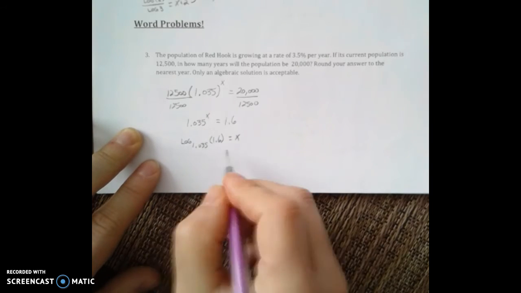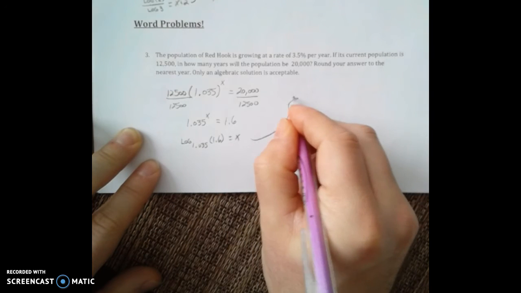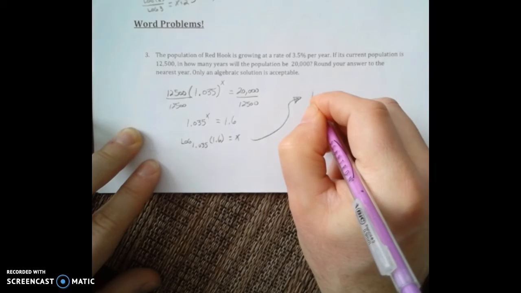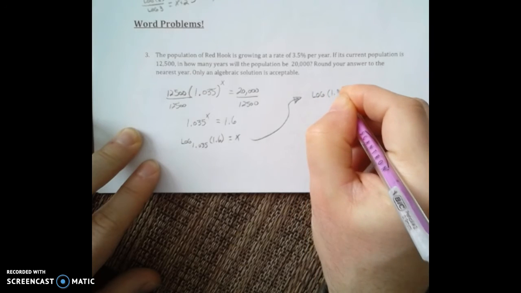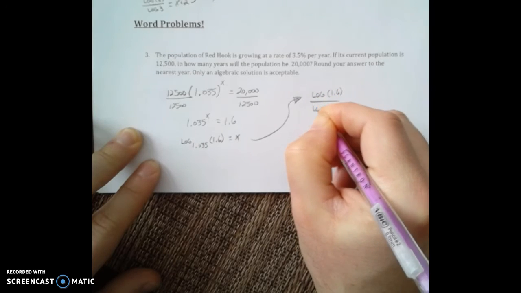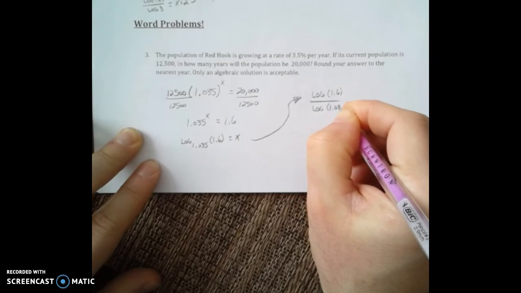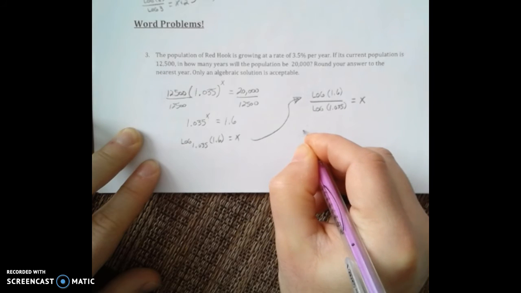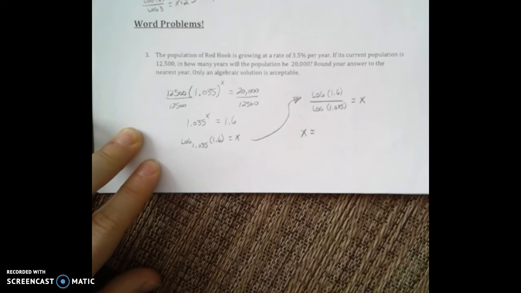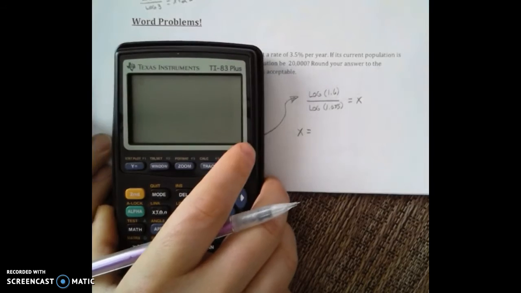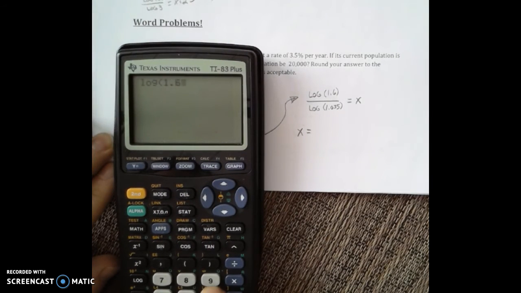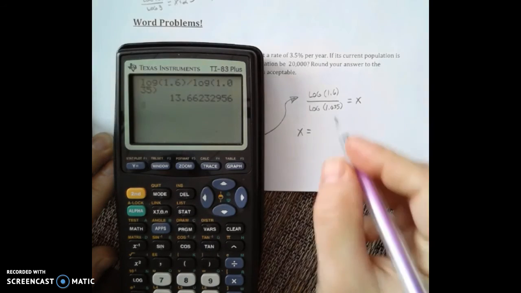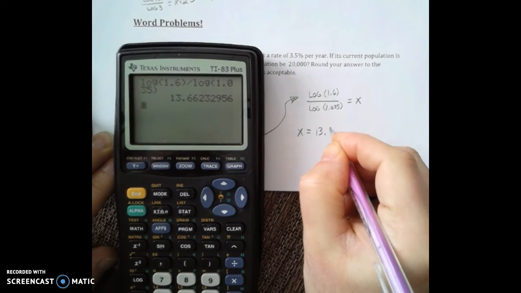Okay, so I'm going to set this up now. I'm just going to write this over here where I've got a little more space. I'm going to do log of 1.6 divided by log of 1.035, and that's going to tell me the value of x. Okay, so x equals, well, if I punch this into my calculator, log of 1.6 divided by log of 1.035.